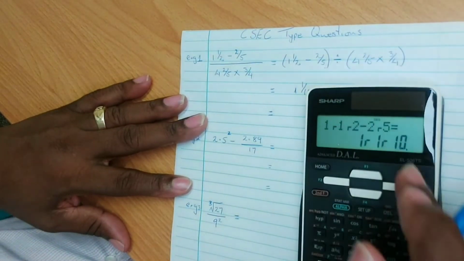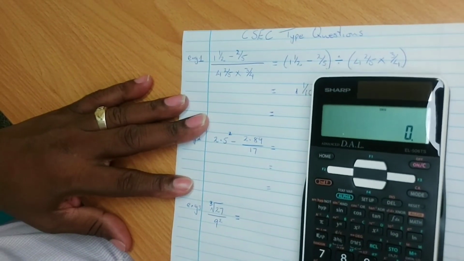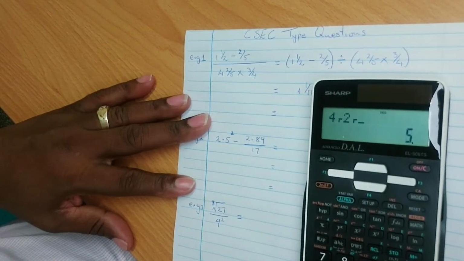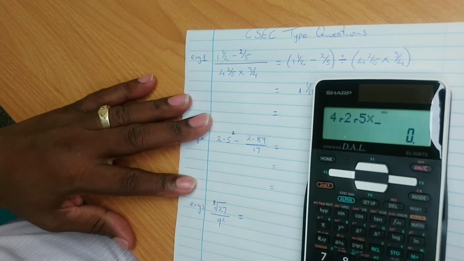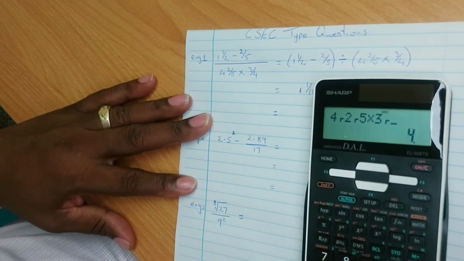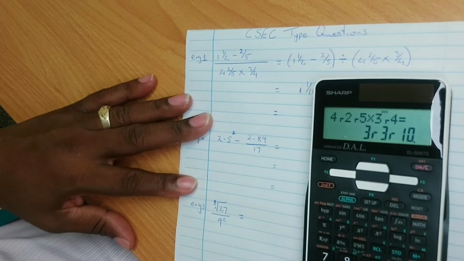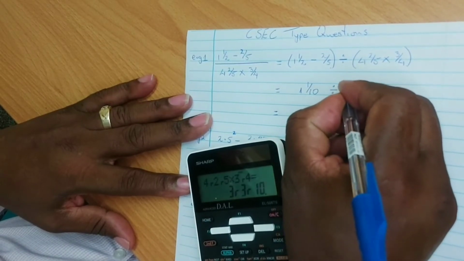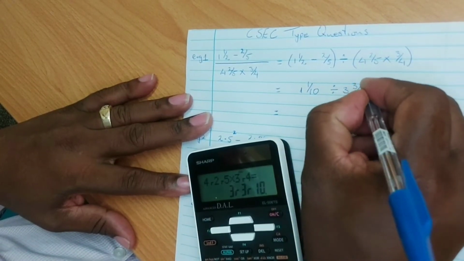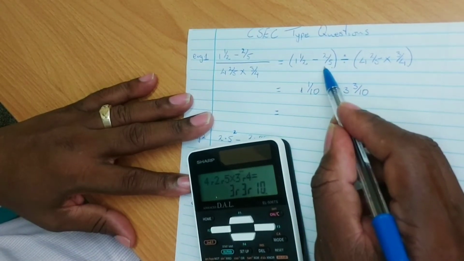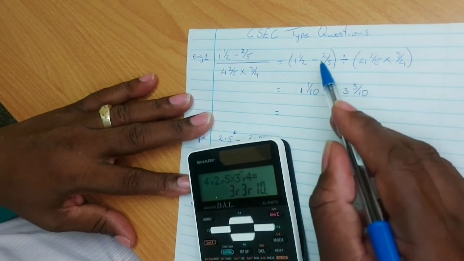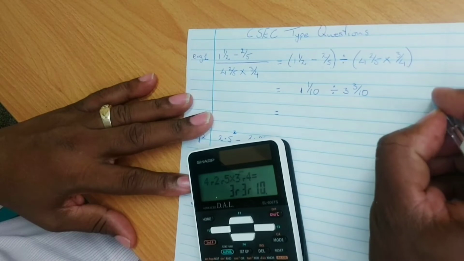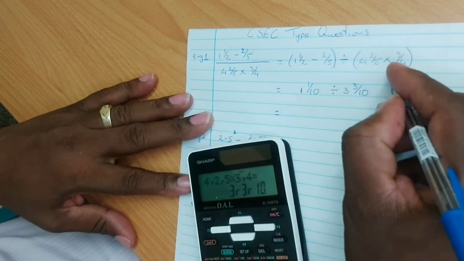Then we evaluate this. 4 2/5 multiplied by 3/4 makes 3 3/10. When you evaluate this section and this section, if you would have gotten the correct answer here and the correct answer here, this would have given you 2 marks. 1 mark here, 1 mark here.